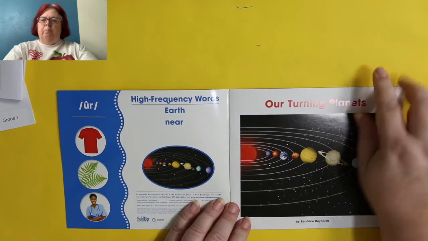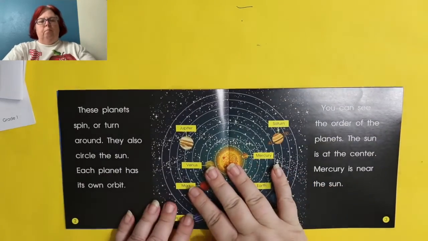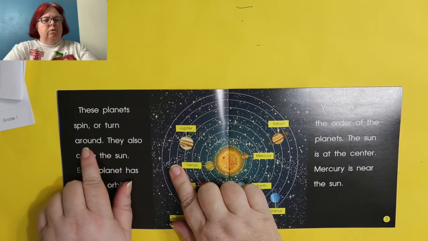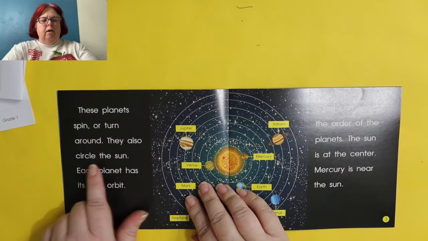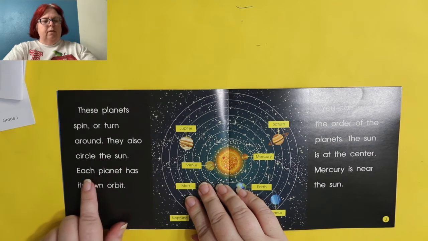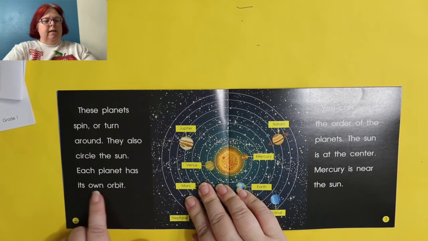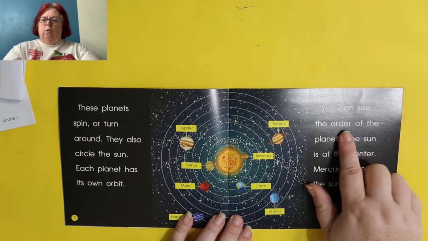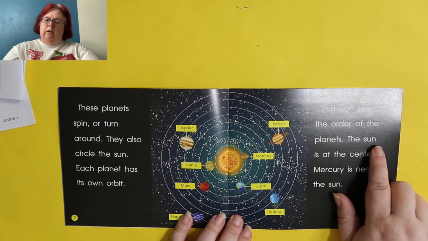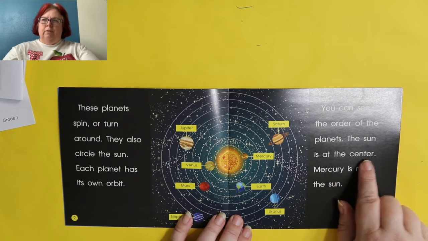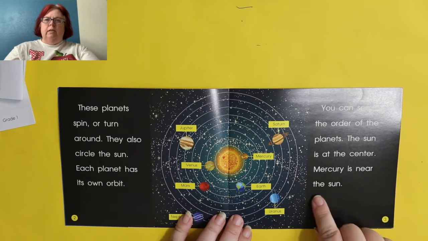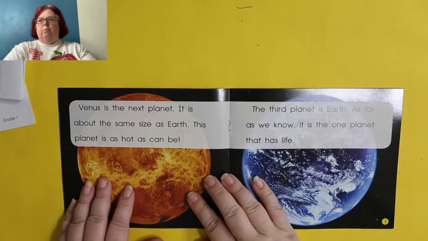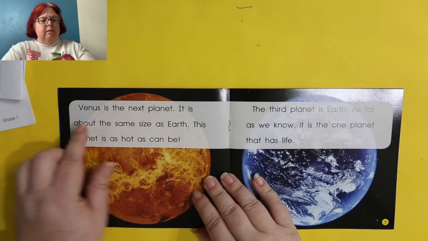Our turning planets. These planets spin or turn around. They also circle the sun. Each planet has its own orbit. You can see the order of the planets. The sun is at the center. Mercury is near the sun. Now we're going to turn the page and we're going to keep reading, start reading about the different planets.